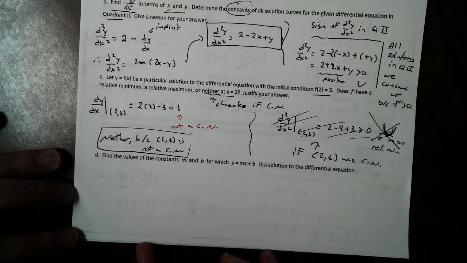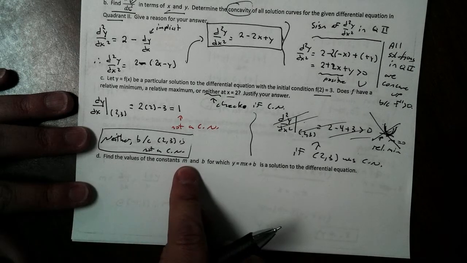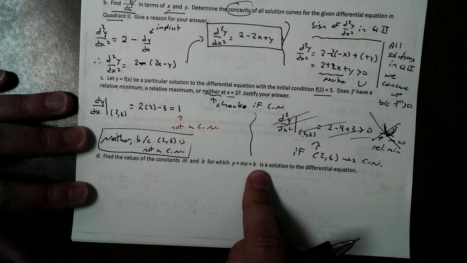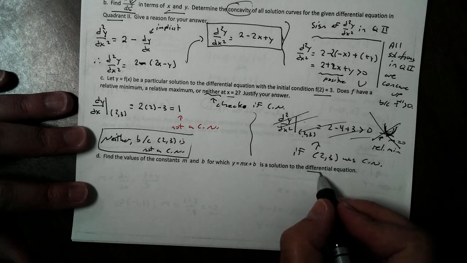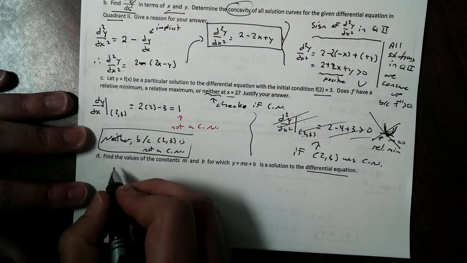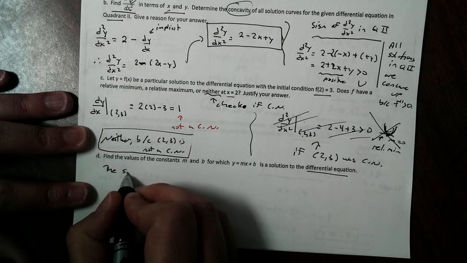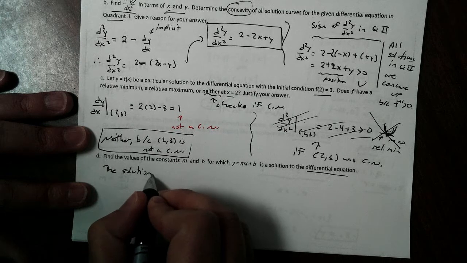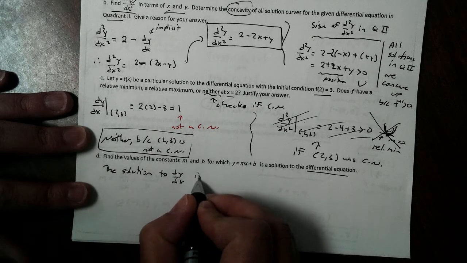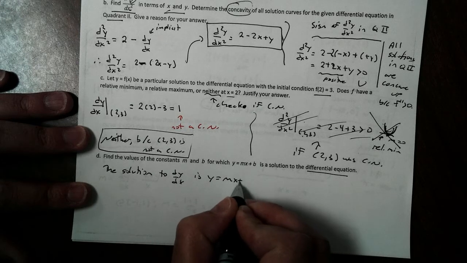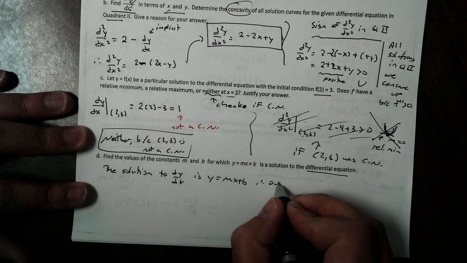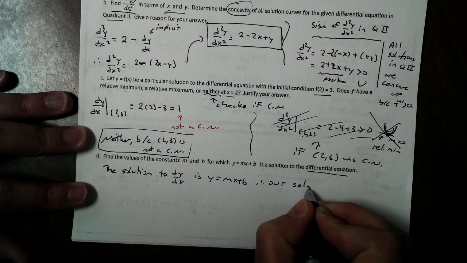And the last one, part D, it says find all of the constants m and n for which the function is a solution to the differential equation. Again, they're not asking us to solve it. They're asking us is that the solution is a line. The solution to the derivative, dy dx, is y equals mx plus b. Or, therefore, our solution is a line.